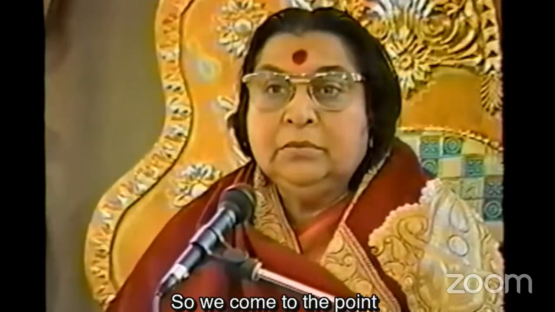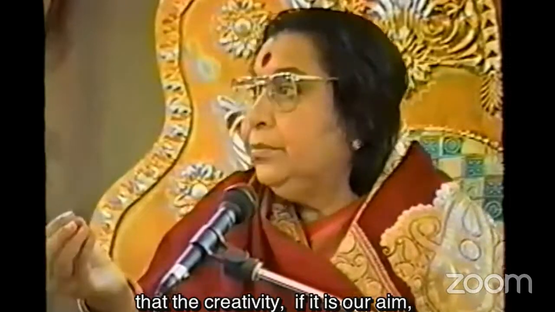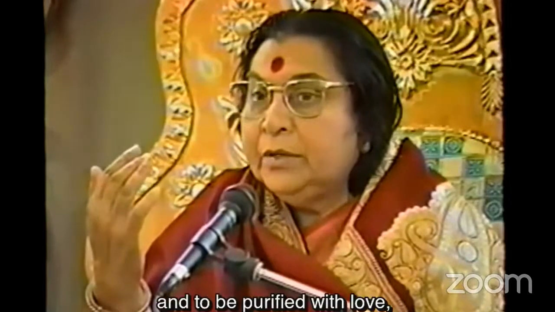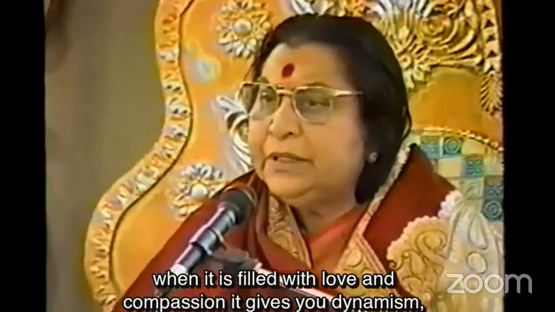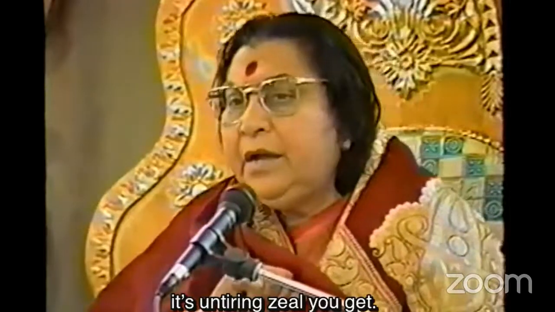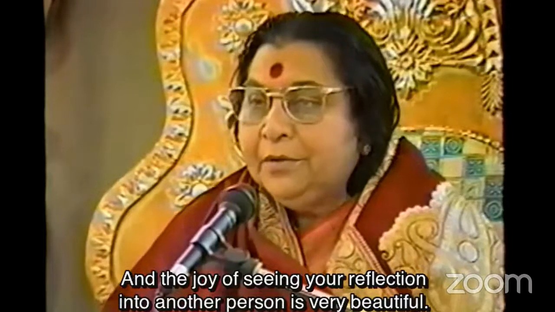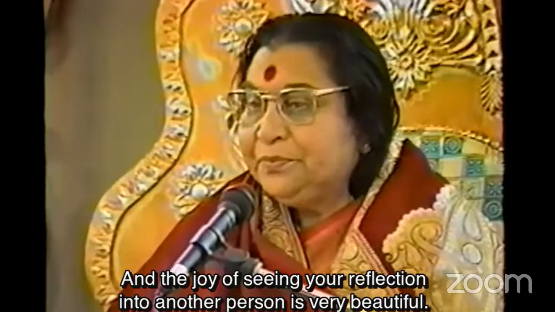So, we come to the point that the creativity, if it is our aim, lakshya, for that the attention we should purify, and to be purified with love, with compassion. And the same attention, when it is filled with love and compassion, gives you dynamism, it gives you strength, it's untiring zeal you get. And the joy of seeing your reflection in another person is very beautiful. No words can describe it.